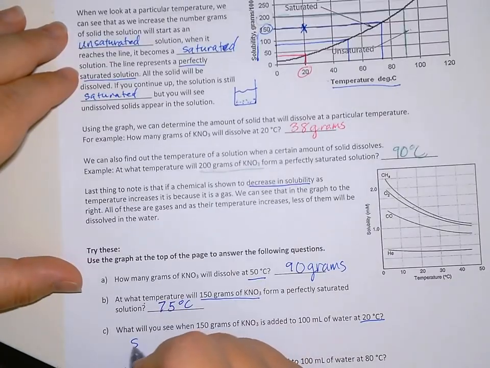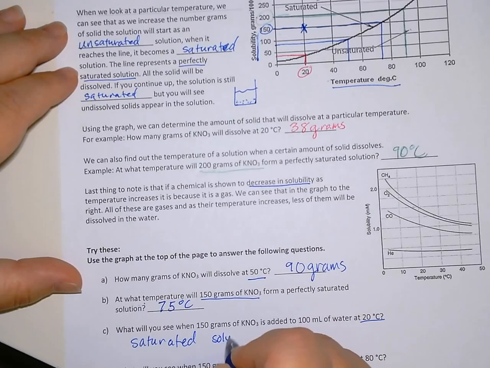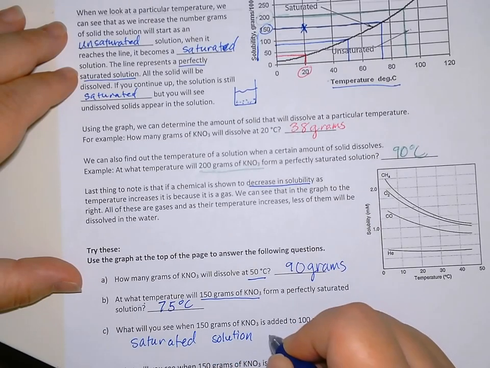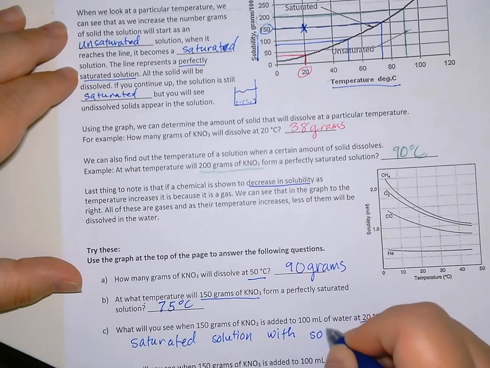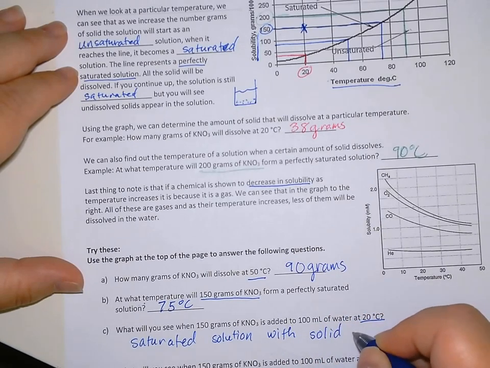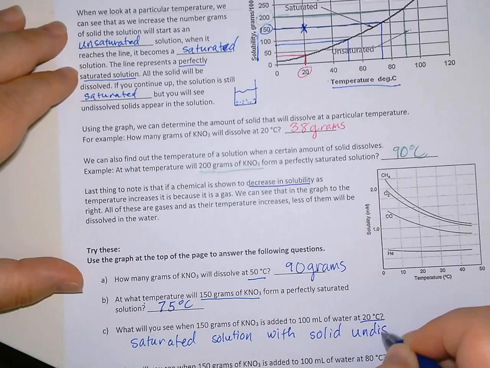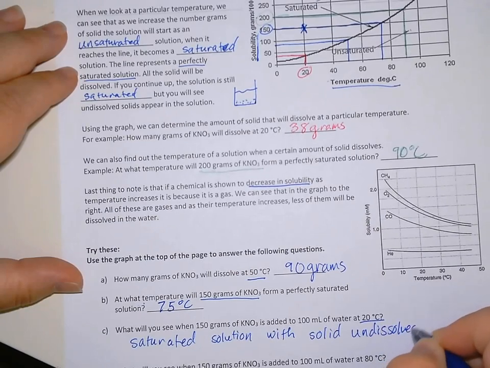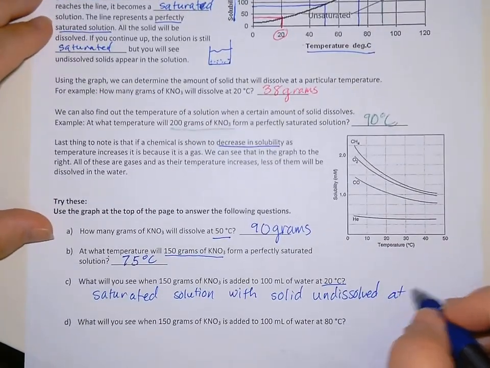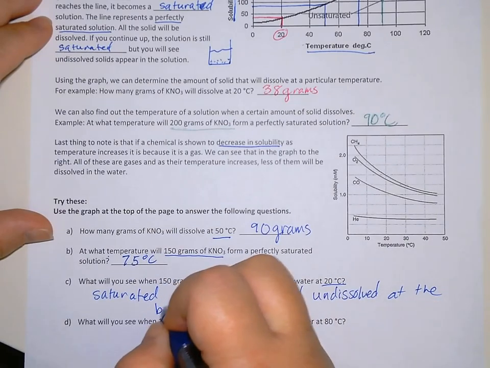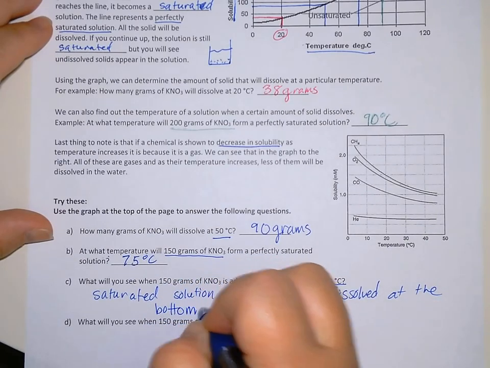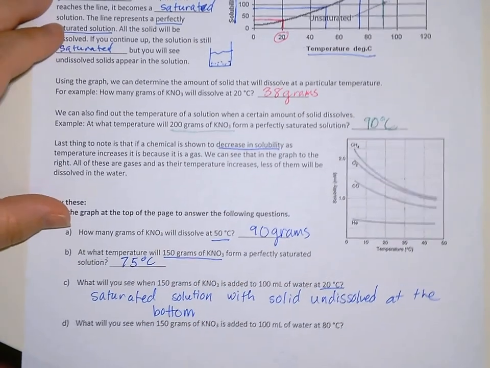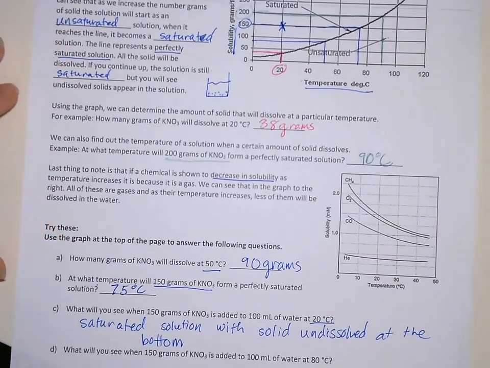So we will see a saturated solution, and it will have solid at the bottom, solid undissolved. Right, because we're above that line. If we were right on that line, then it would all dissolve perfectly.